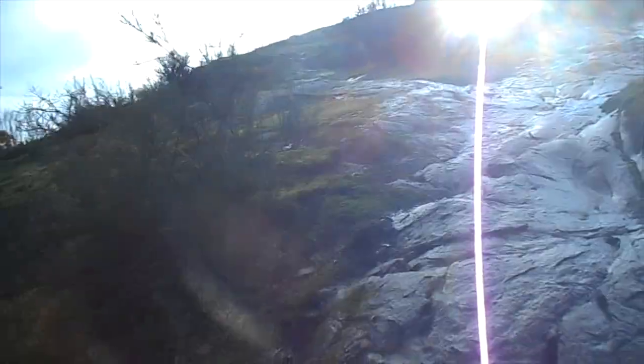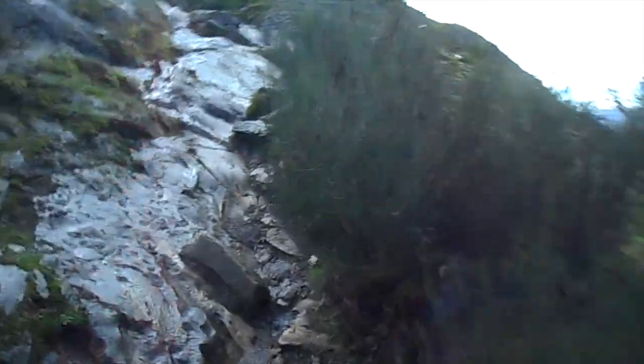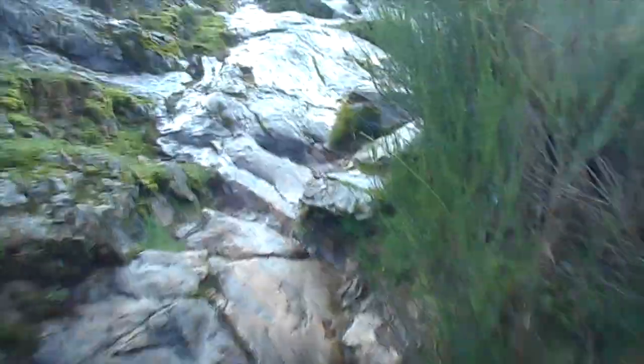As I go into the sun, trying to keep the lens a little lower so it doesn't catch the rays too much front on. Yeah, I think this business of adjusting the camera view is going to be quite important in the future.